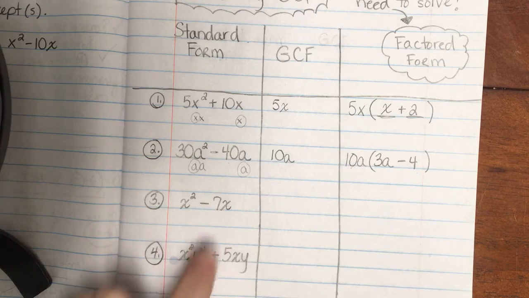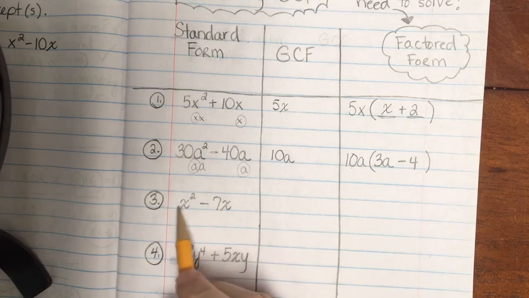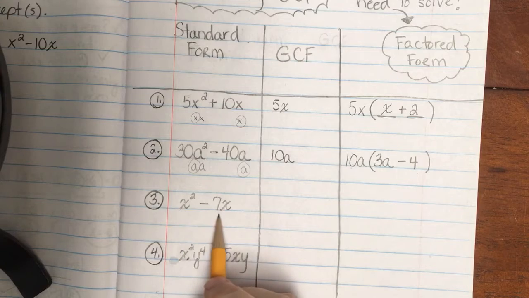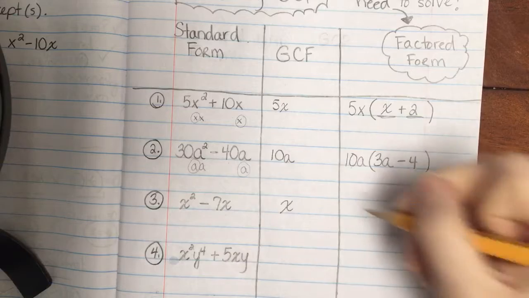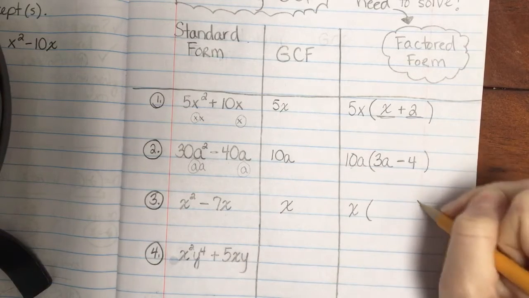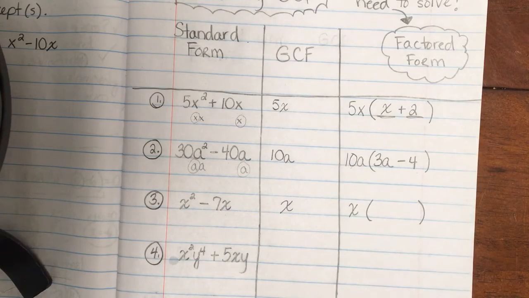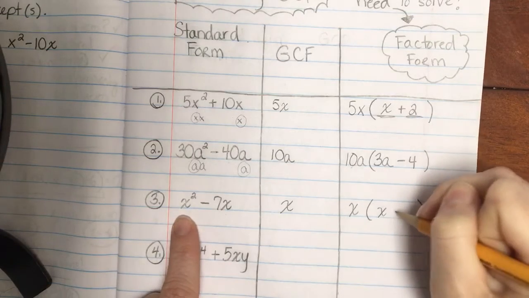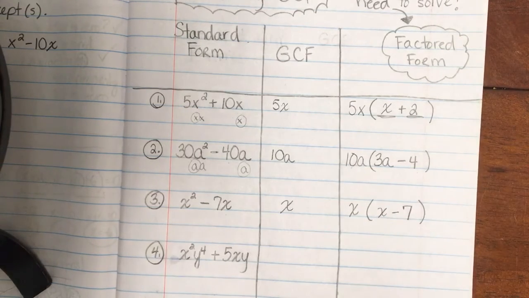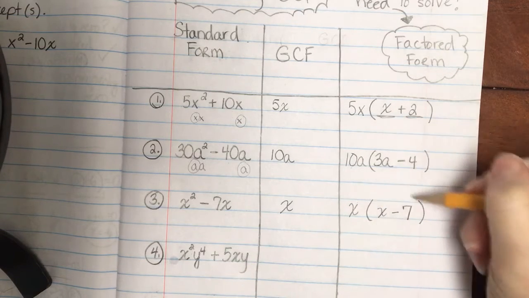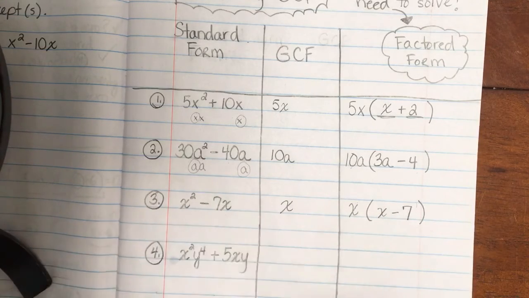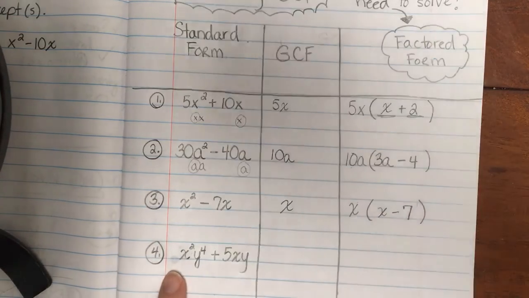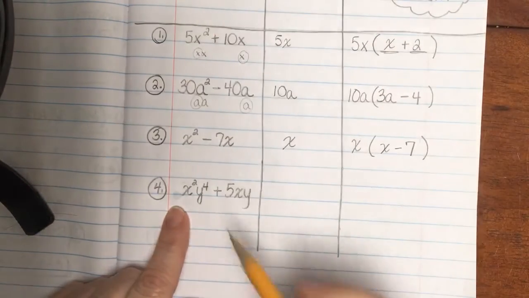Number 3, x squared minus 7x. They don't have any coefficients in common because they have a 1 and a 7, but they do have an x, only an x in common. So the x goes on the outside of your parentheses. It's like you factor the x out to get x minus 7. So think about that. If I distribute the x to those two terms, I get x squared minus 7x. Factored form, standard form.